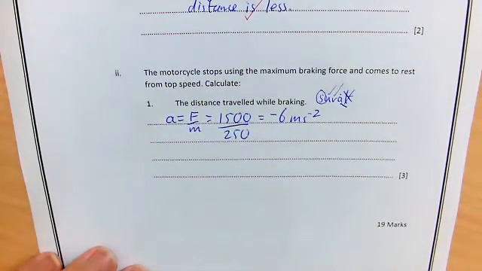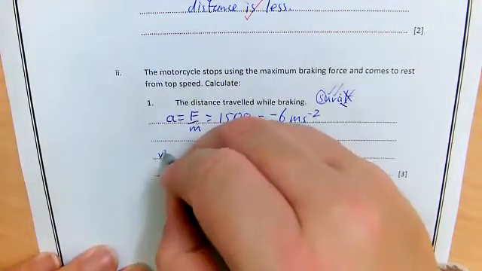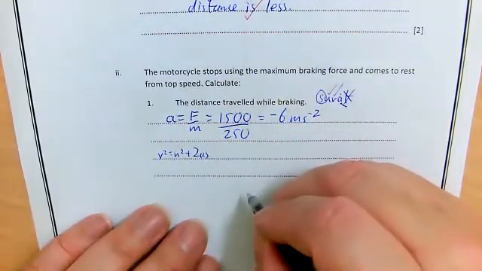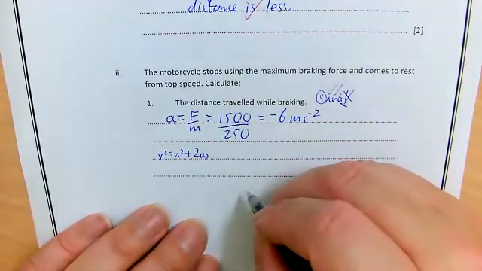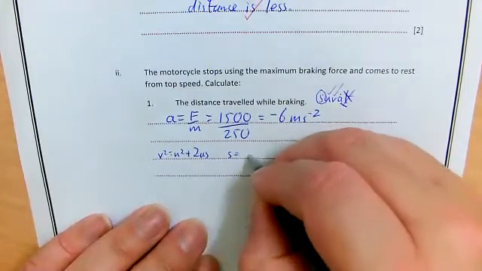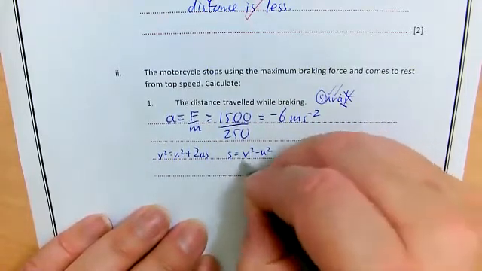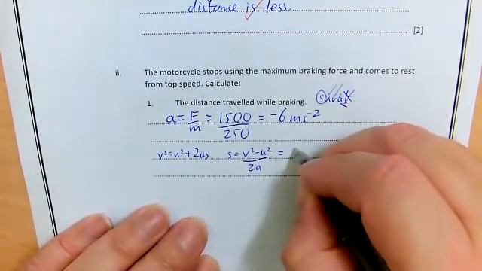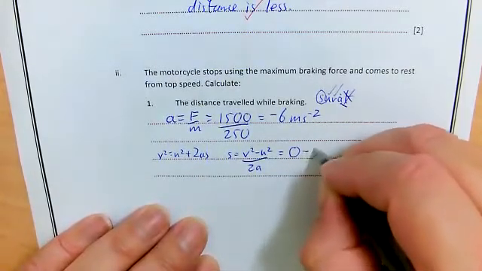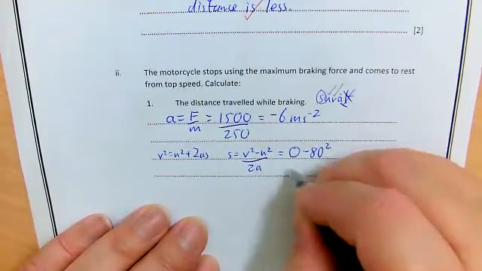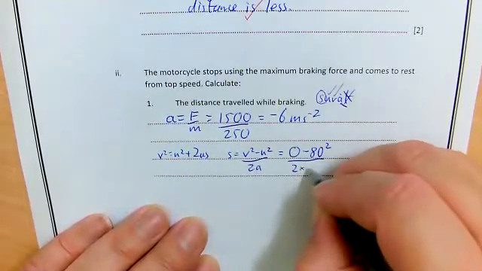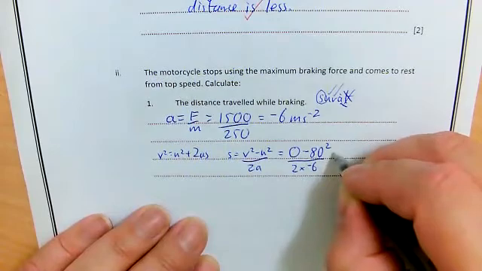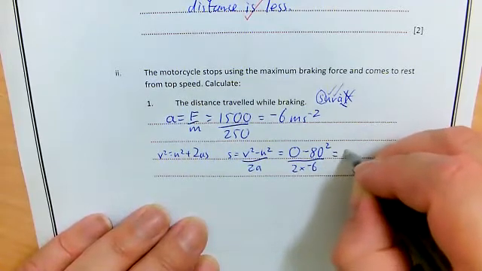Now we can use v squared equals u squared plus 2as. Again, very easy. So s is going to be v squared minus u squared over 2a. So final velocity is 0, minus 80 squared, over 2 times -6. Remember, it's negative because it's deceleration. And you end up with 500.